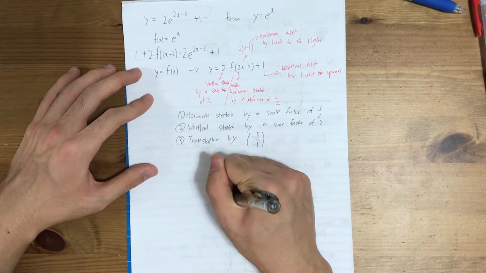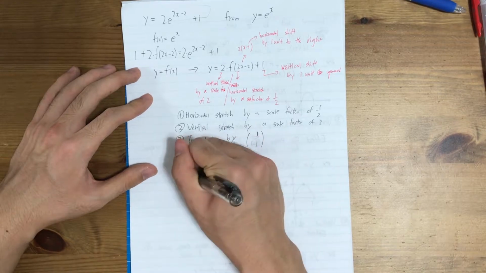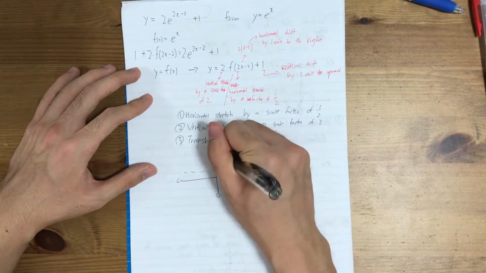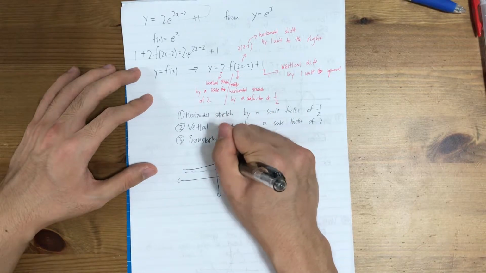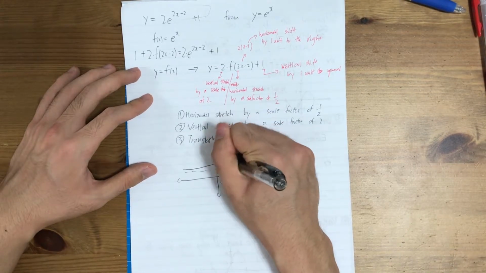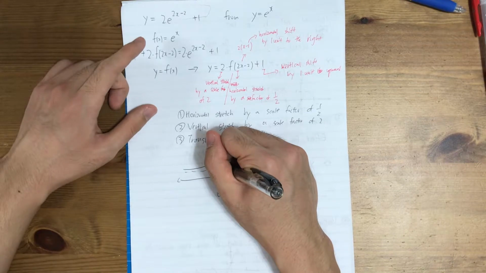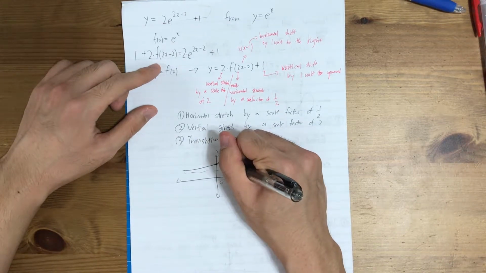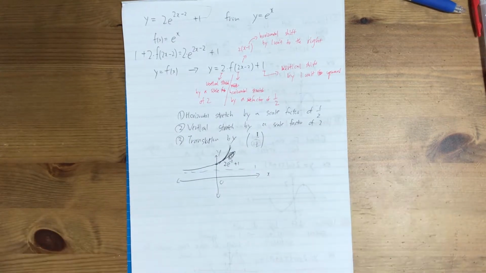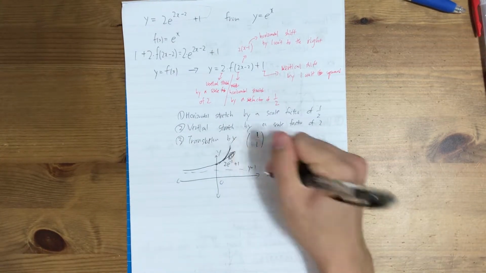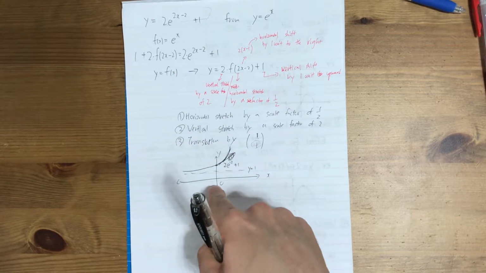So you should expect to have a lot steeper, and the y-intercept would be something like this, okay? So this is what you should get for the sketch.